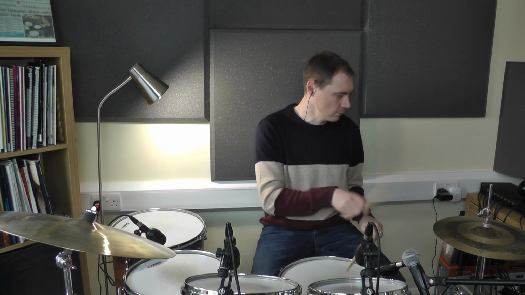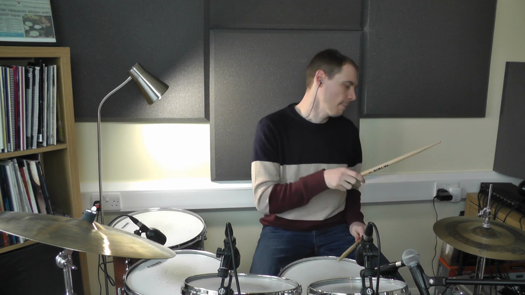Or I can treat that left hand as a ghost note. That left hand can travel in between, becoming ghost notes or hi-hat strokes.